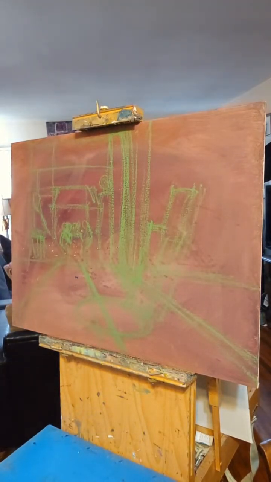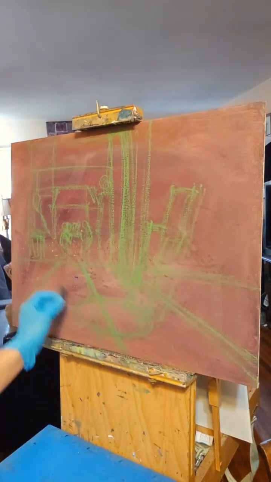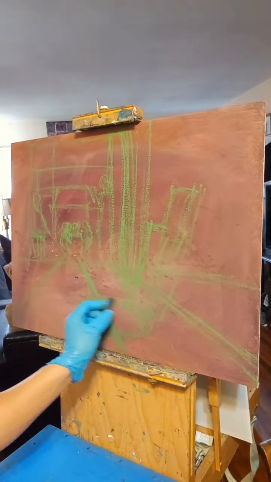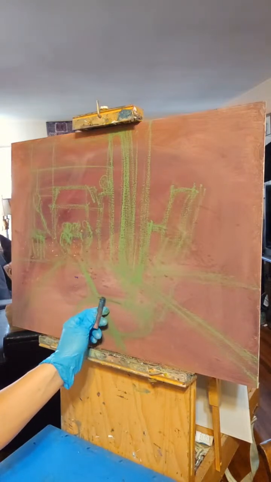Really testing my abilities to do some chiaroscuro here. We're gonna get some line on this. Let's get some line going around.